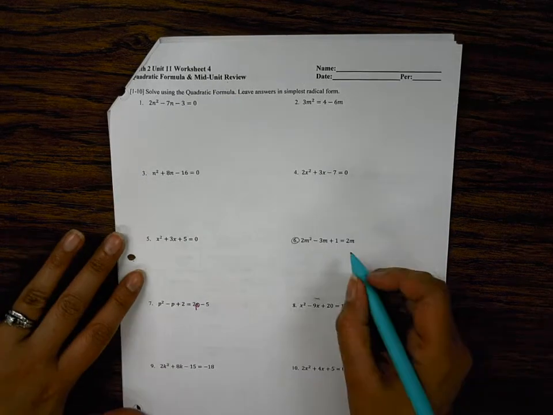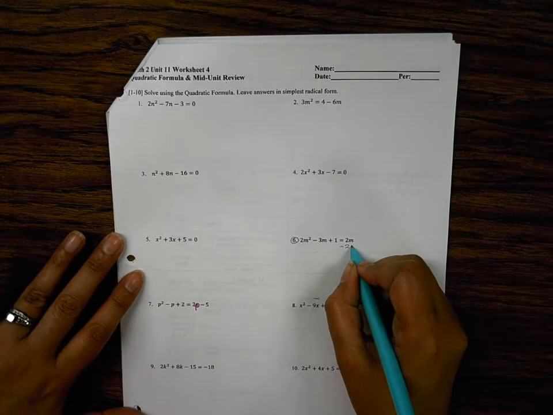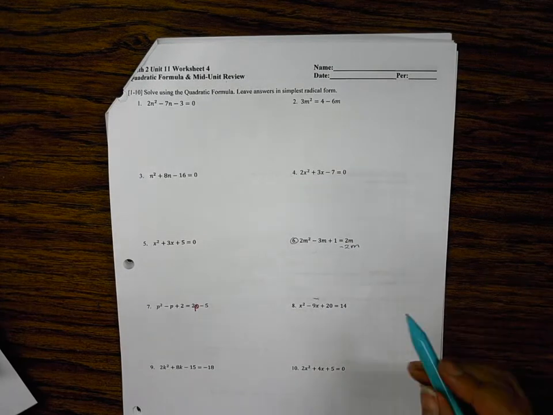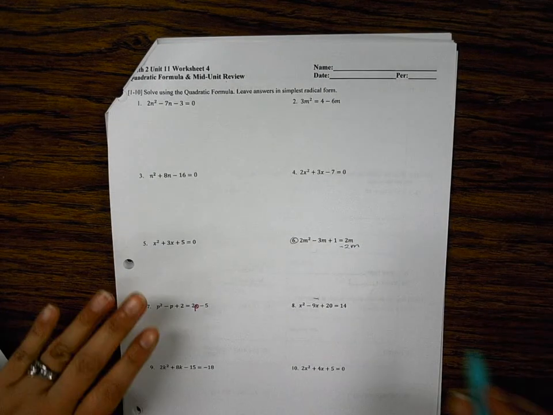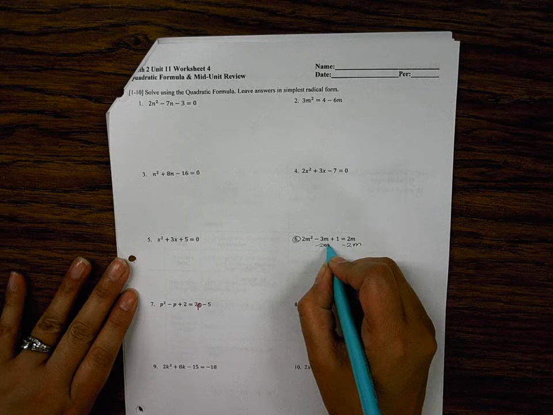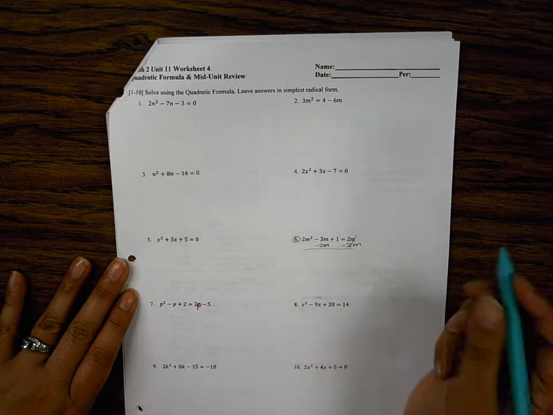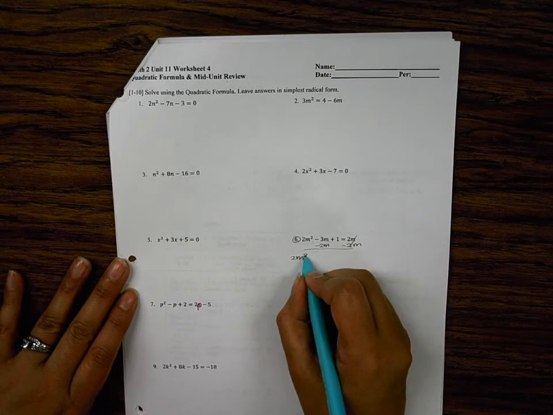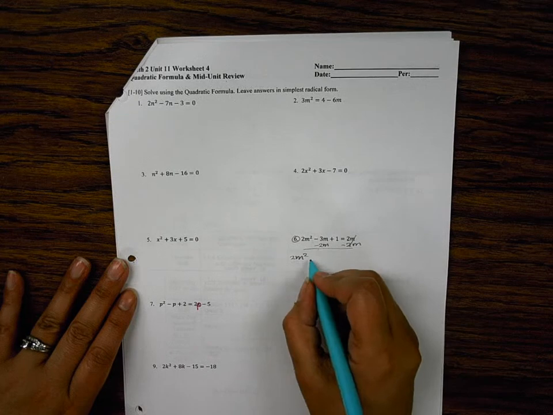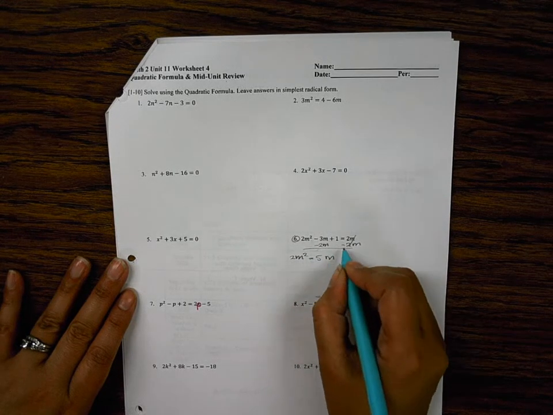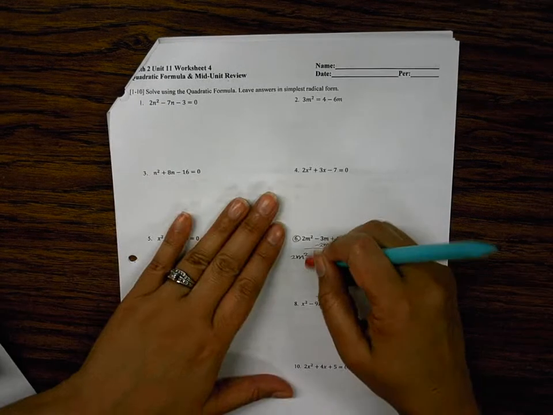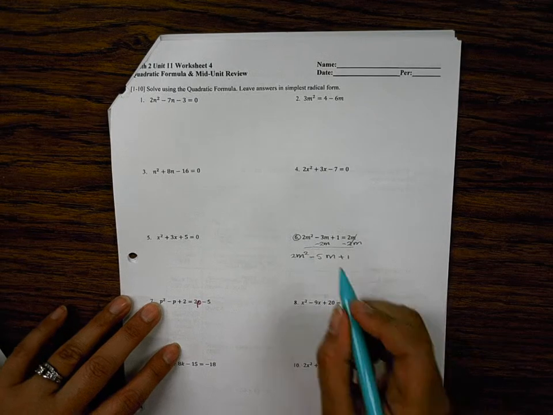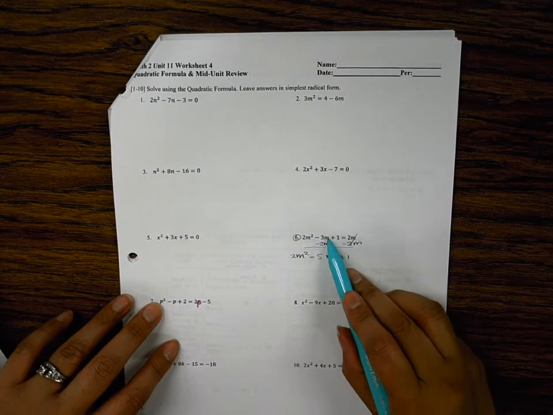All right. I said I would do 6. Remember, it has to equal 0. So I'm going to subtract the 2m. This one does have a like term, so put it here. Gone. 2m squared, -3m and -2m is -5m, plus 1.